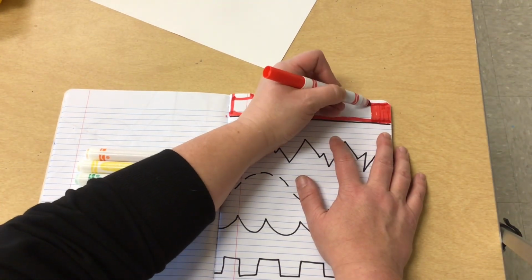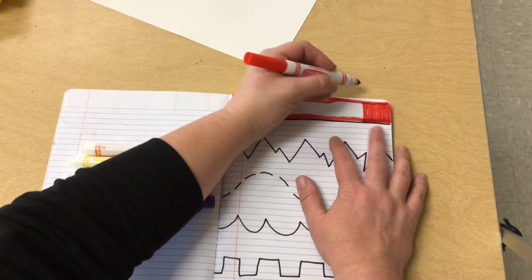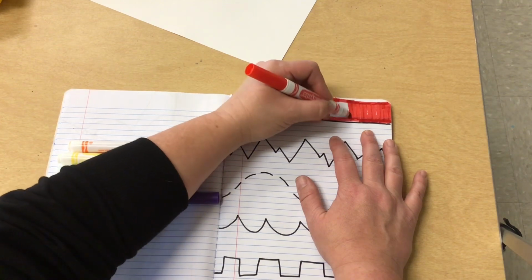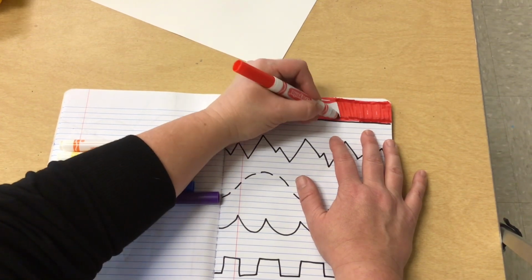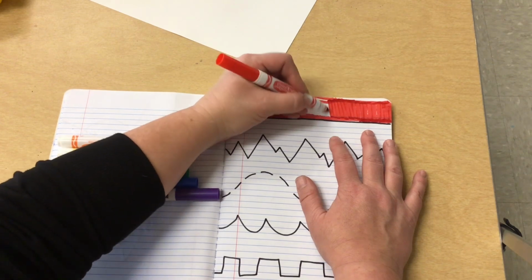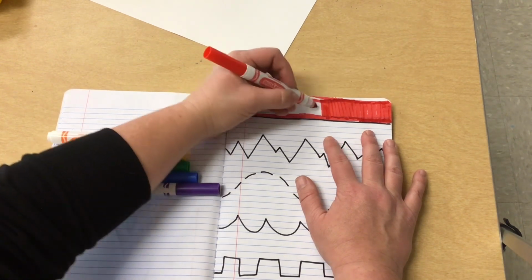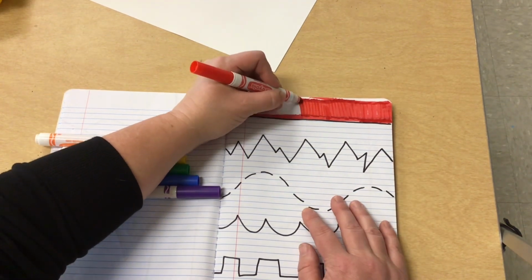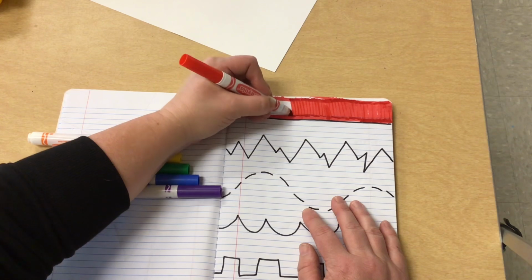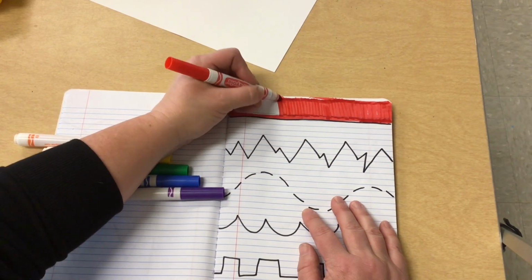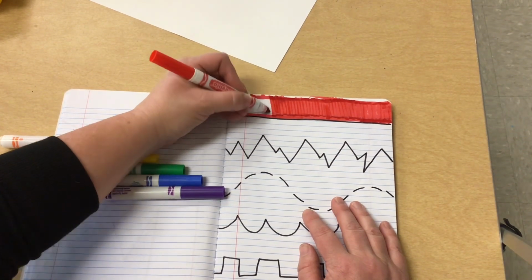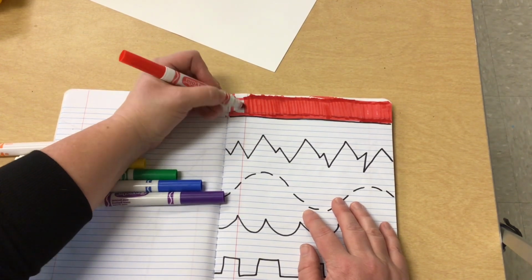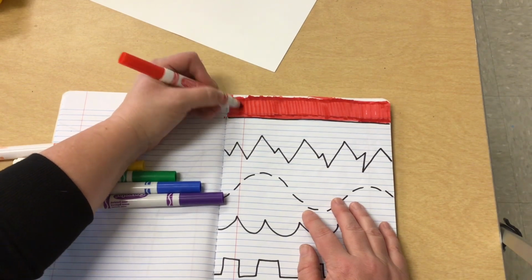Notice how I'm using the side of my marker, and I'm coloring by going down, then I pick up my marker to go up. You could also go up and pick up and go down, whichever works best for you. This type of coloring will help keep the markers lasting longer, and it makes your picture look a lot nicer. So I'm gonna finish this red, and then I'm going to complete the rest of my coloring, making sure I am using rainbow order and 3-star coloring with my markers.